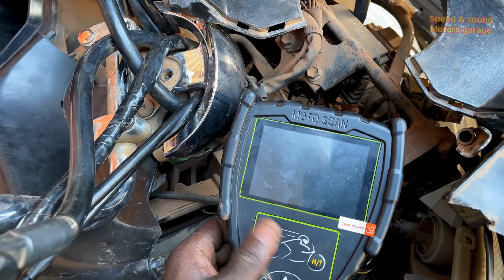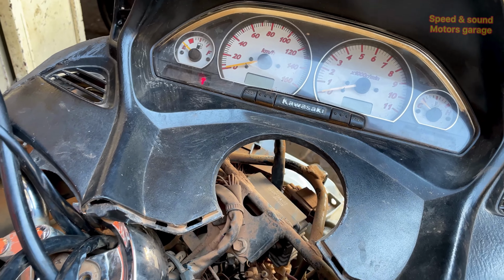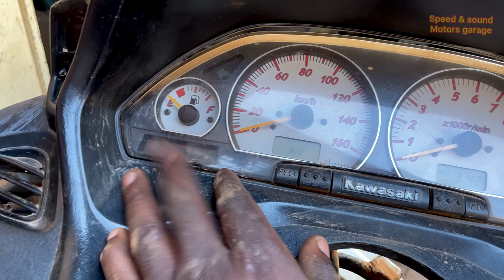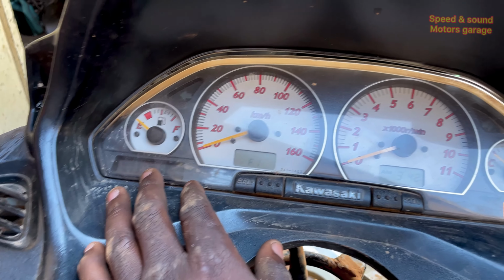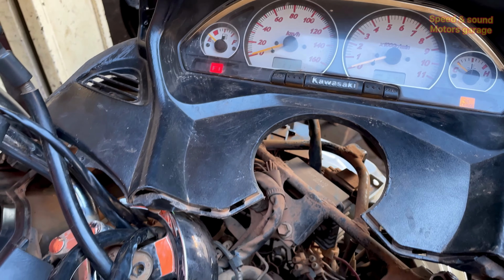So now we have connected our machine. It's a Jet Diagram 100 Pro, and we are going to read the fault code. Let us turn off the bike. As you can see here, the fuel injection light is blinking, and we're seeing EFI here, which means we have a malfunction with the fuel injection.